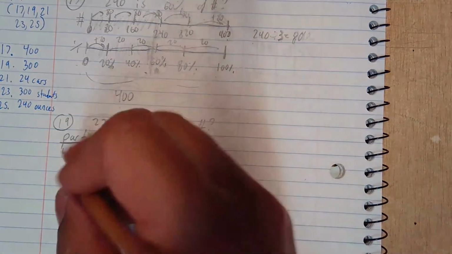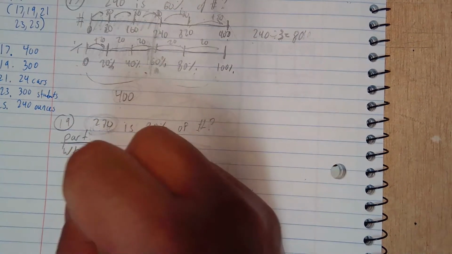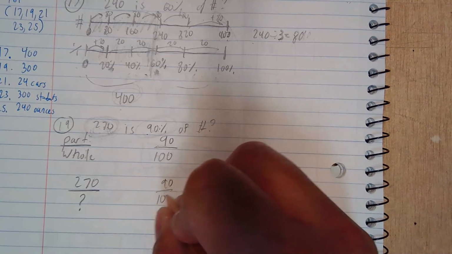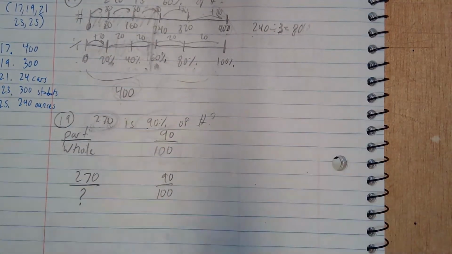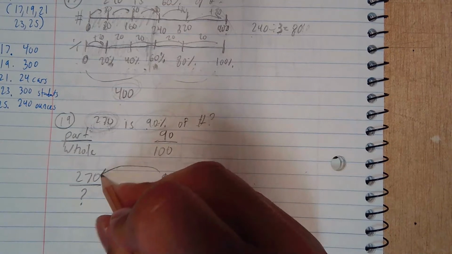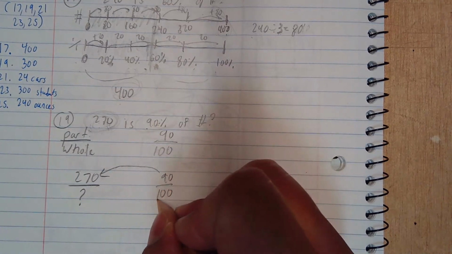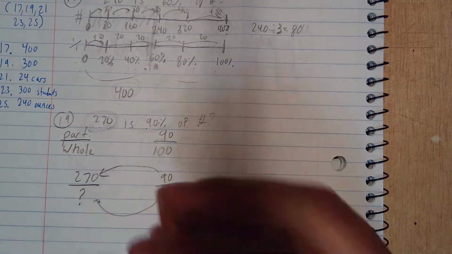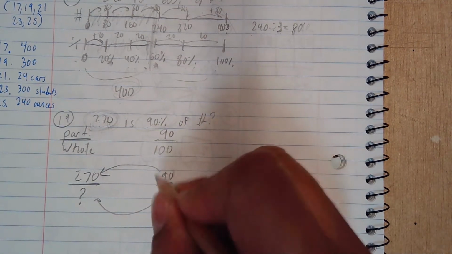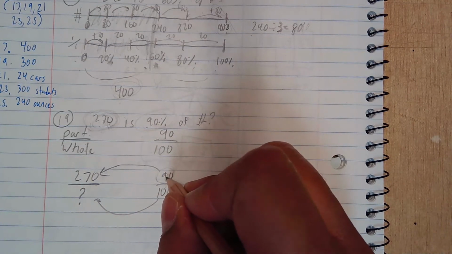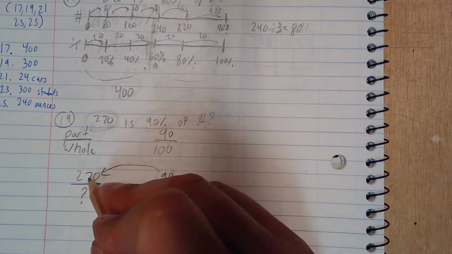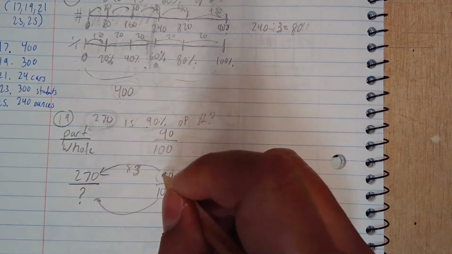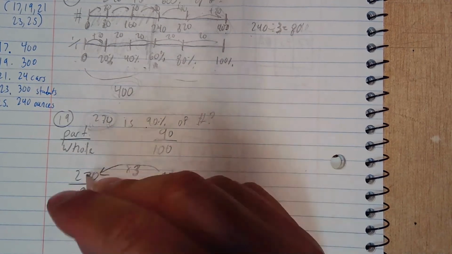I want to go a little faster, but here we go. I'm going to rewrite it. 270 is 90% of what number? Now, again, you can simplify this right now. You can simplify this to 9/10, but always look before you start acting, before you attack the math. I have groups of 90, and I know my times tables. I know I can make 3 groups of 9 to get 27, right? That means I can make groups of 90 to get 270. I'm scaling up this way, okay?